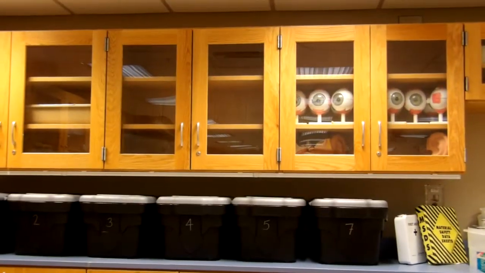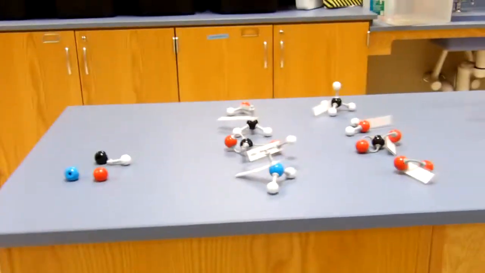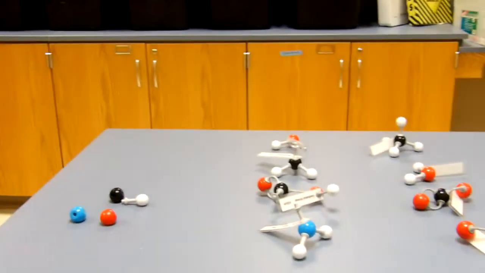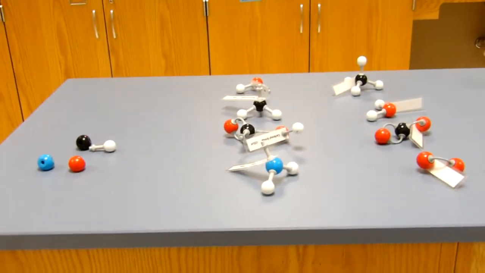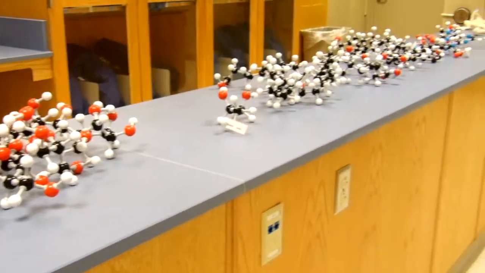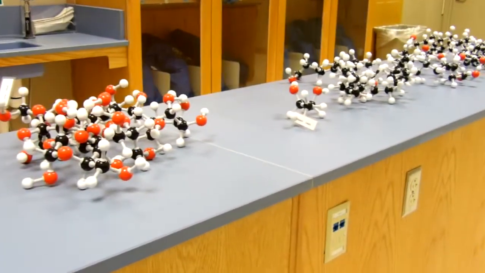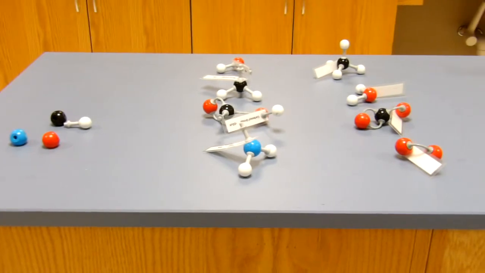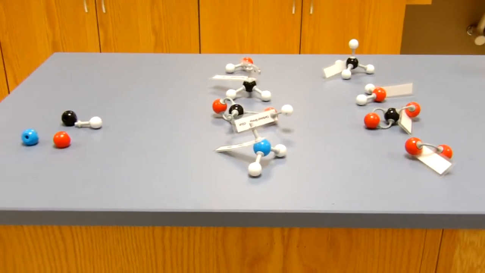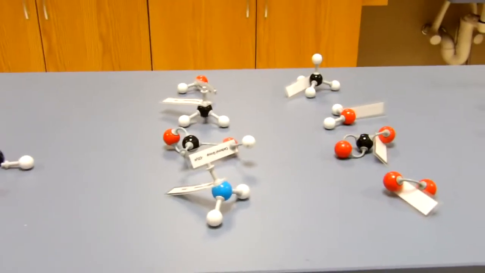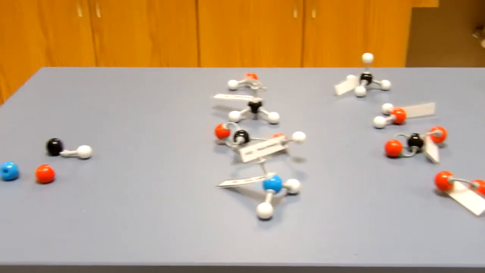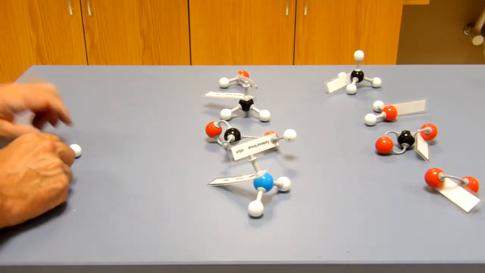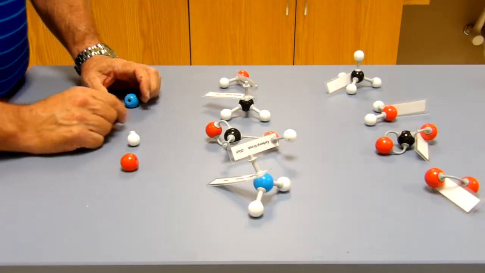I do everything in 2D, 2 dimensions, and then I come over here to our table, and what you see here is all these molecules. You're going to need to know their name when they put them out in front of you, and this will be very helpful for you. Okay, that's pretty good. Move these guys a little bit over right here. All right, so here are your marbles.